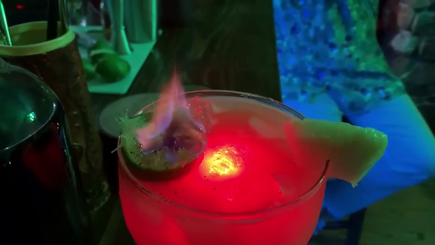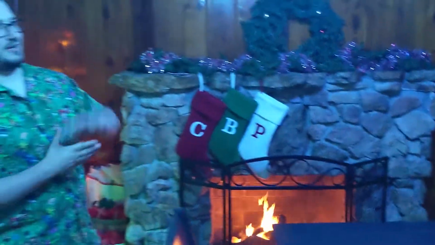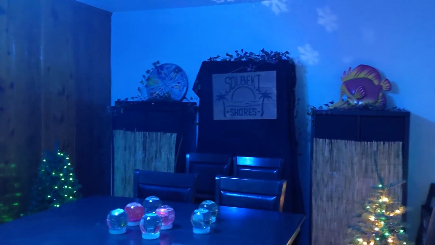We of course had the fire going at the same time. That was a lot of fun. It was nice and cozy. And for the back, we just decorated it with a few things. We have a shield from a previous D&D session.